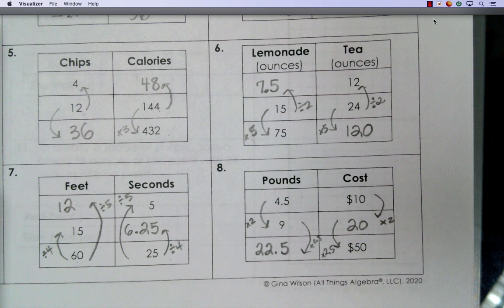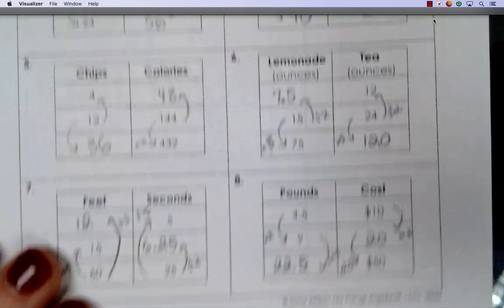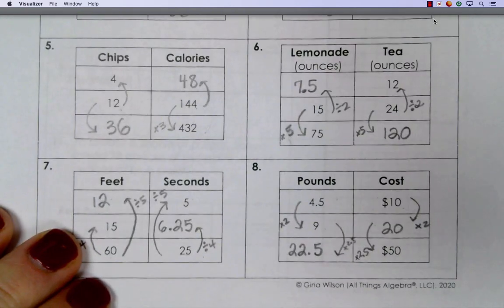You can always simplify, okay? I mean, to check your ratios.